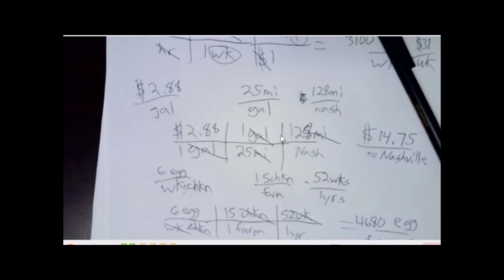Now, all these are just examples of unit cancellation. We'll do this more later. But for now, I'm just showing you this is how we'd go about doing this. Now, let's get back to the actual chemistry of this.